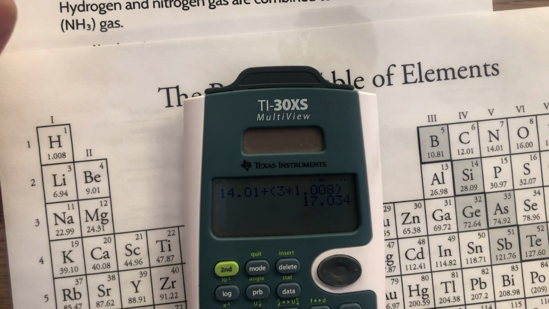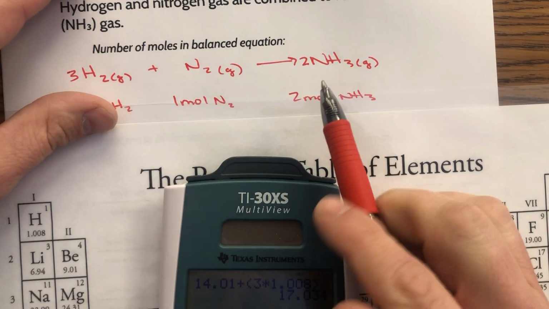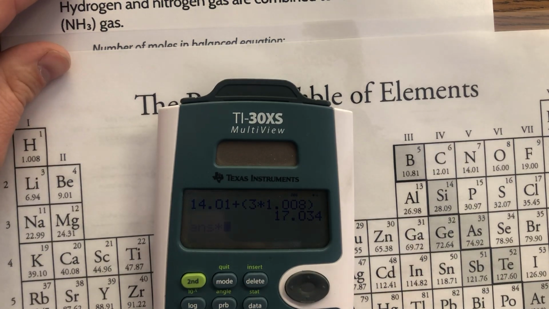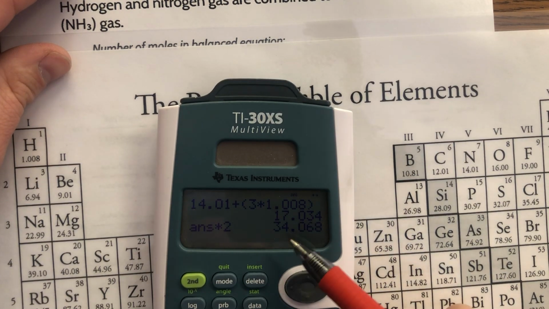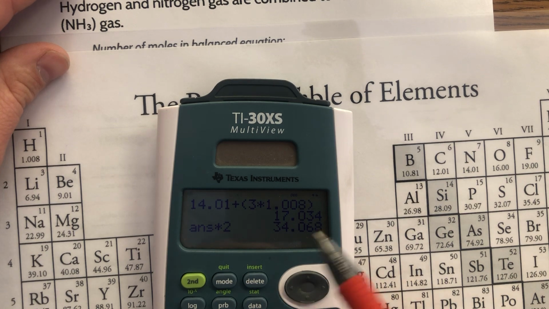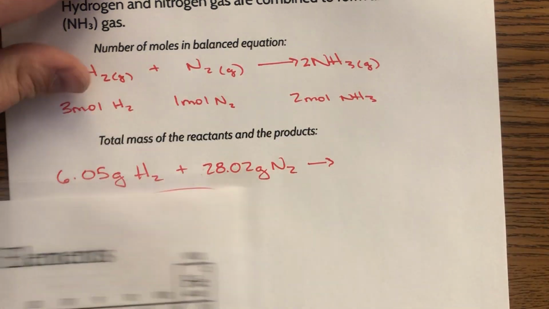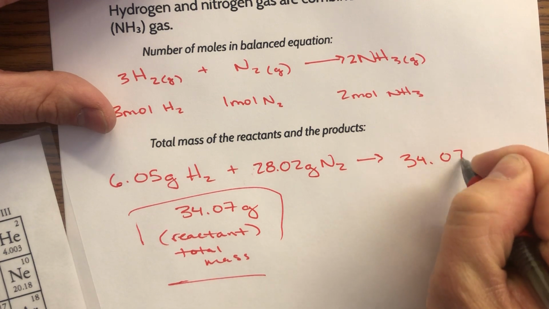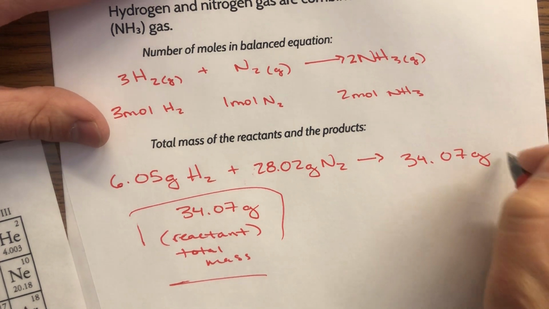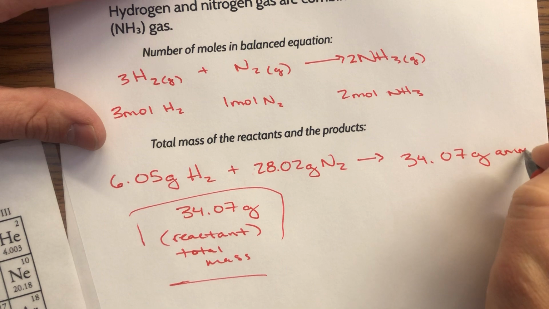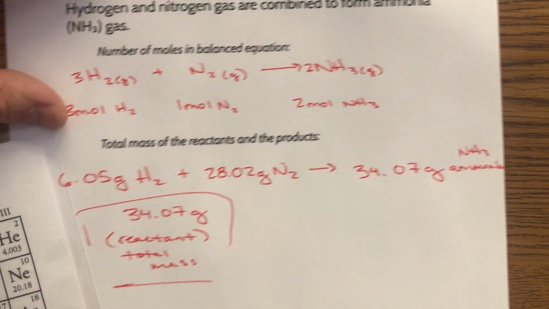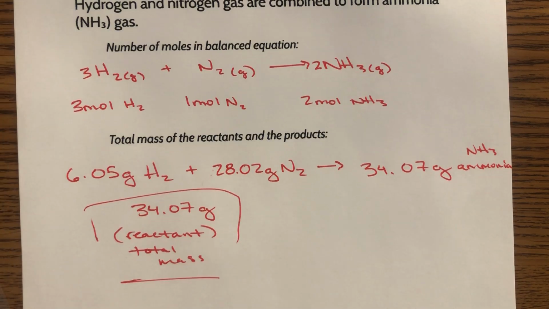Now, how many ammonia molecules are we making? We're making 2, so we're going to have to multiply it by 2, and that's going to be 34.068. So if we round that, it's going to be 34.07. So if I look at this, it's going to be 34.07 grams of ammonia, okay, or NH3. All right, coming back, it's going off the page here.